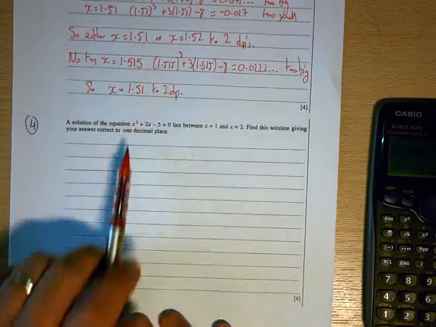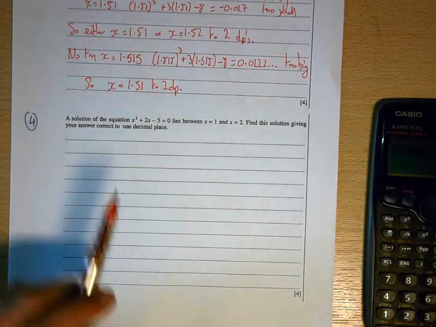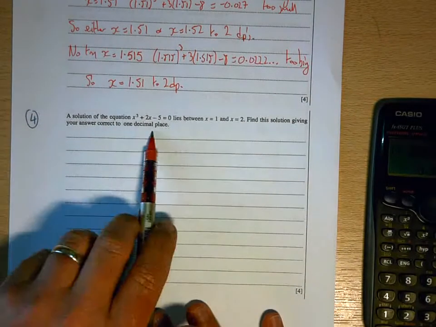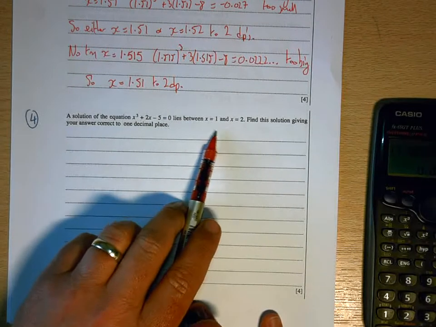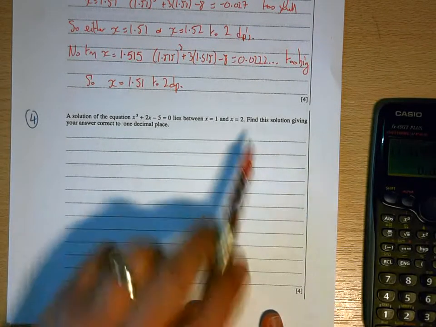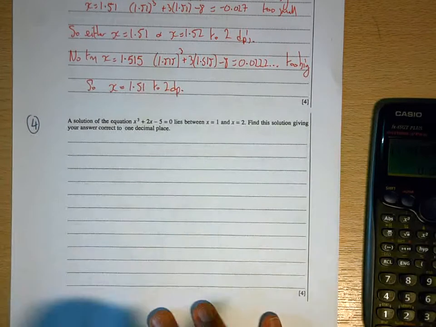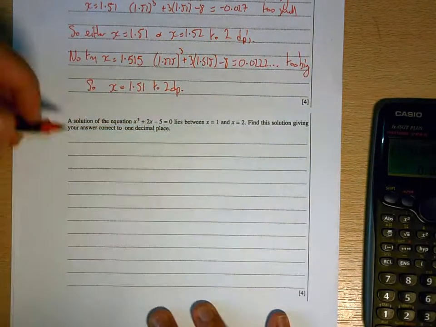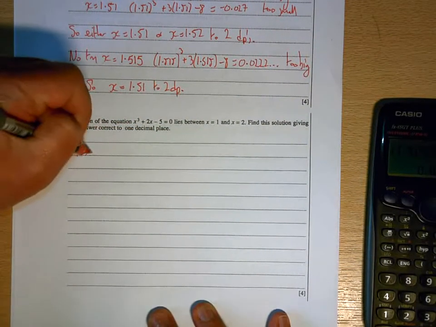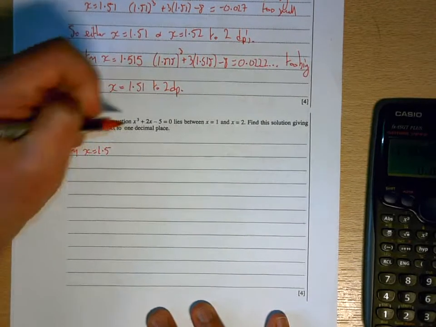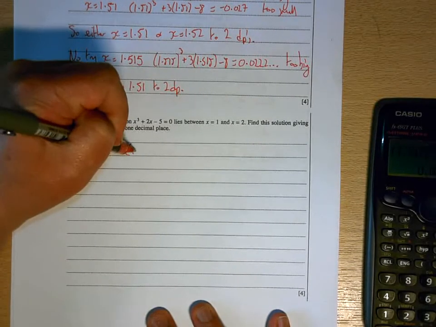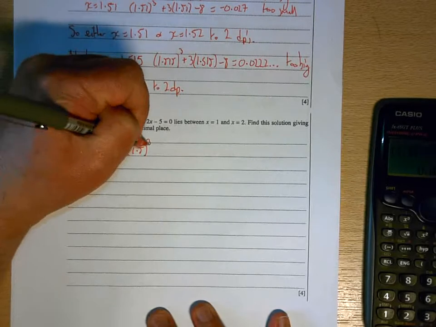So the final question then in this little group, same idea again. This time we're working to 1 decimal place. They're telling me my answer is between 1 and 2. So the first one I'm going to try is halfway between 1 and 2, 1.5. So where there's an x, I'm going to replace it with bracket 1.5.